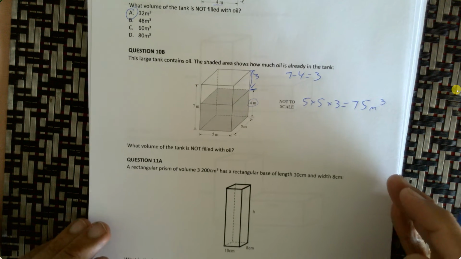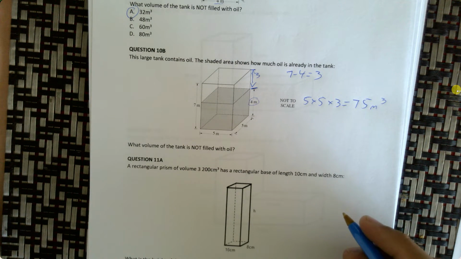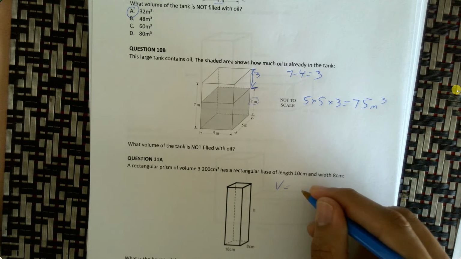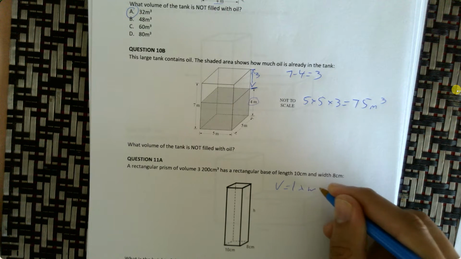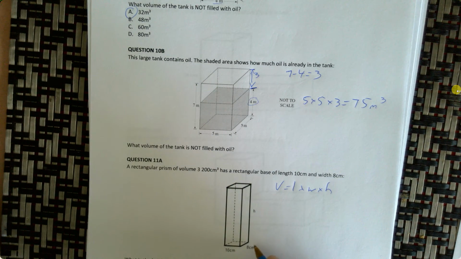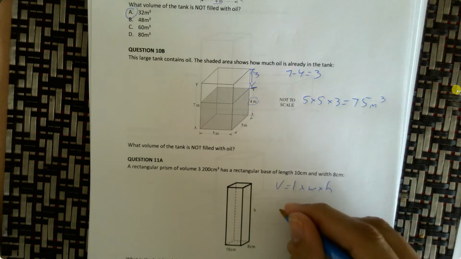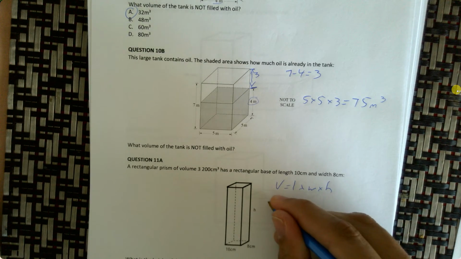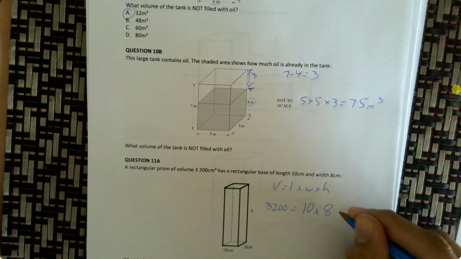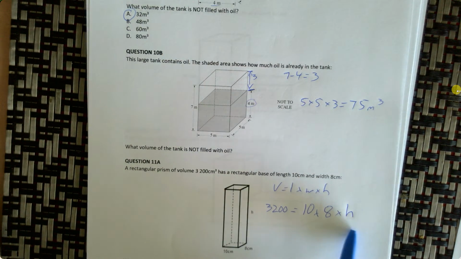Okay. Next one, rectangular prism has a volume of 3,200 centimeters cubed, rectangular base length of 10 and width 8. What's the height of the prism? So, obviously volume is going to be 3 dimensions, length times width times height. As an example, you can use depth or anything like that, as long as they're looking at different lines, okay? It doesn't matter really what you call them. If the base is 10 times 8, it's going to be 10 times 8 times h will equal our volume, which we know is 3,200. So 3,200 equals 10 times 8 times h. H is our unknown height.